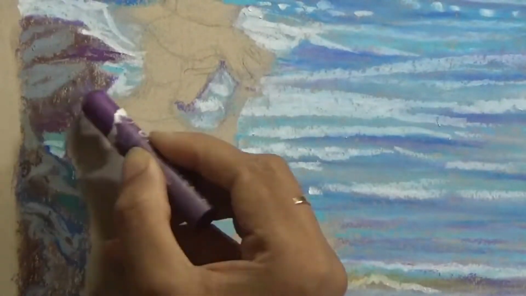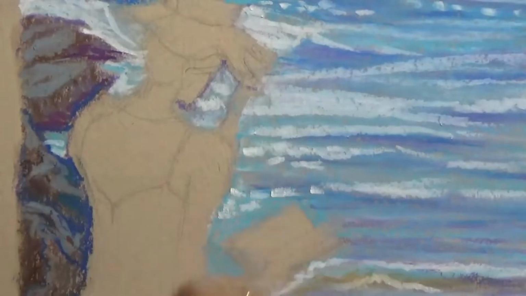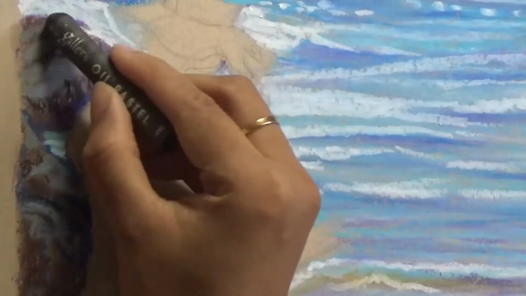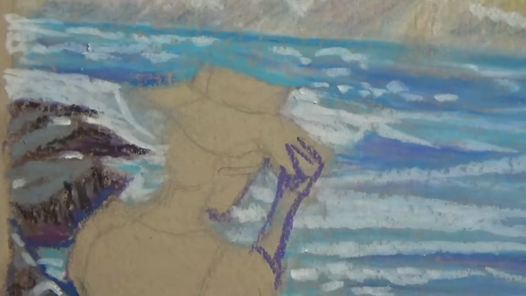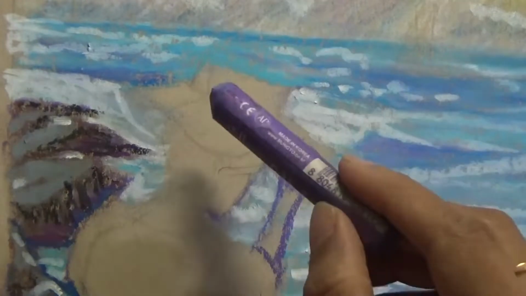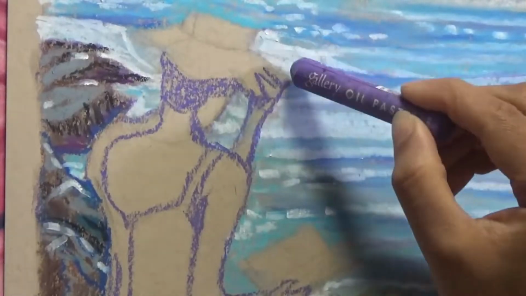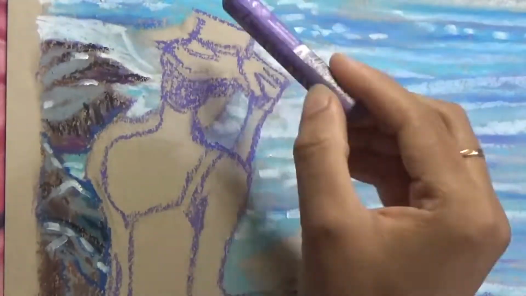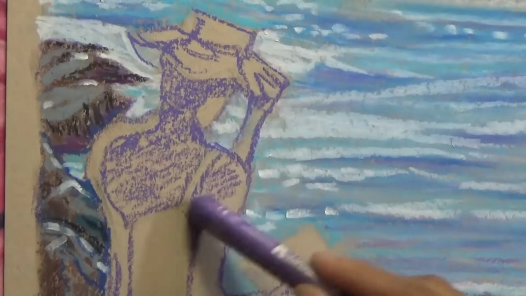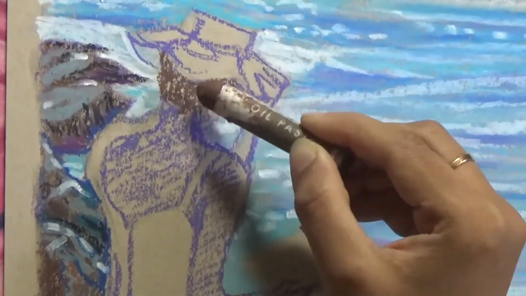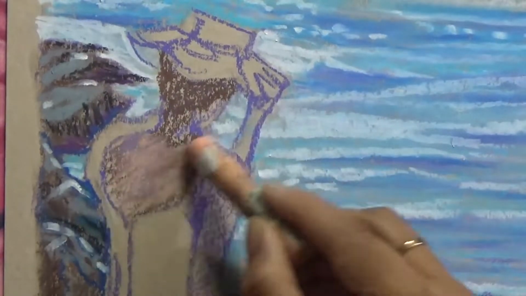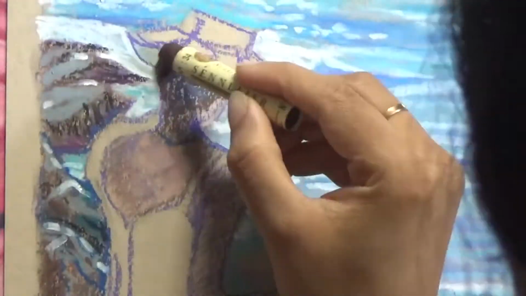Now onto the rocks. I am first laying down some browns and blues, some amount of purples, dark and light browns, and creating the lights and shadows. After I laid down the very dark colors, then I'm coming back with grays and lighter purples and lighter browns, and even some amount of yellow ochre to create the lighter areas. And finally, I'll add some of the highlights.